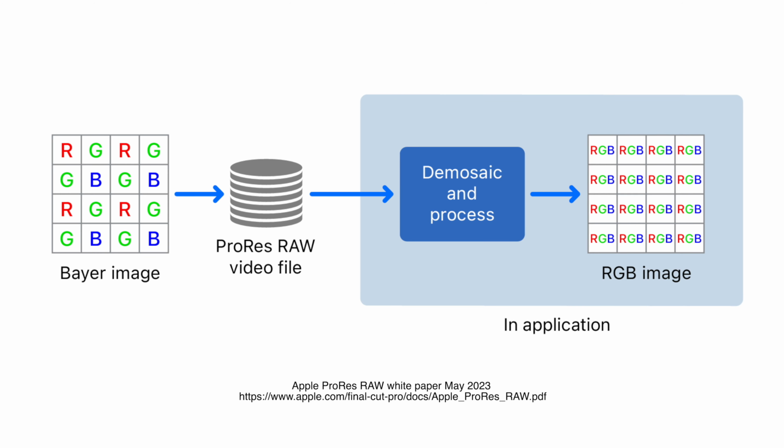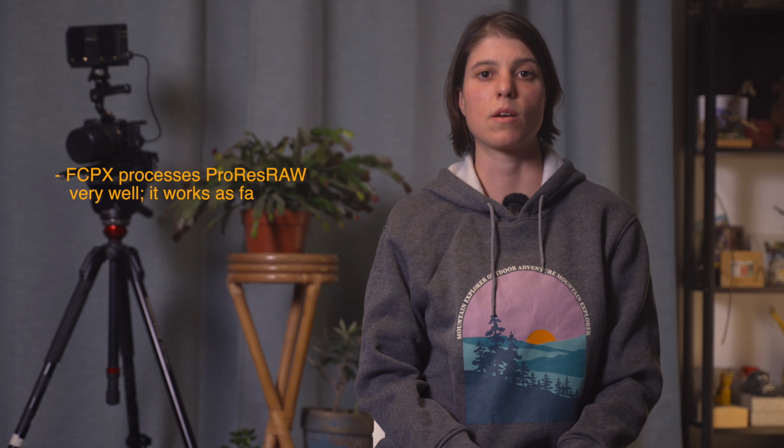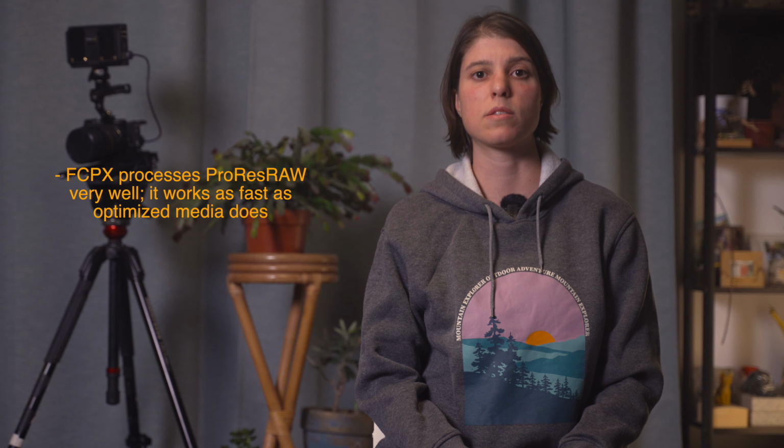ProResRAW directly encodes the Bayer pattern. The demosaic and further processing is done in your computer when you import it in the editing software. That being said, Final Cut Pro does a very good job at processing ProResRAW seamlessly. I haven't tried ProResRAW processing in any other editing software, but I do recommend Final Cut. It works just as well as the optimized media that it creates.